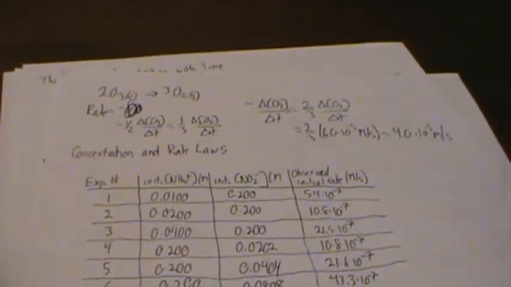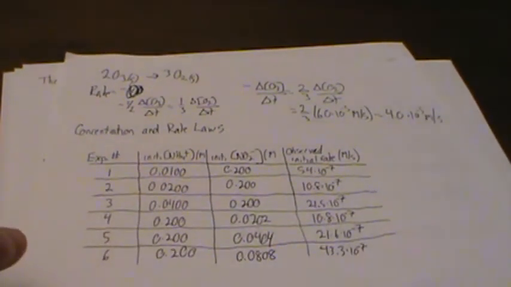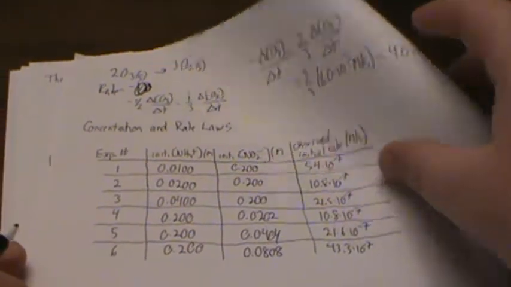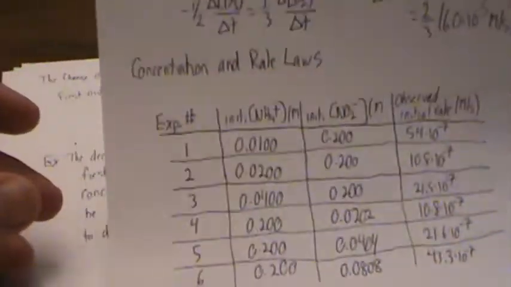Now, the next part is figuring out what is the rate law for a particular reaction. When we're trying to figure out the rate law, we're trying to figure out what order each of the reactants is in. The order is just what power the concentration is raised to. And we can't just look at a reaction and say, oh, that's going to be first order or second order. We have to figure it out with experimental data. So we're going to look at that with this example right here.